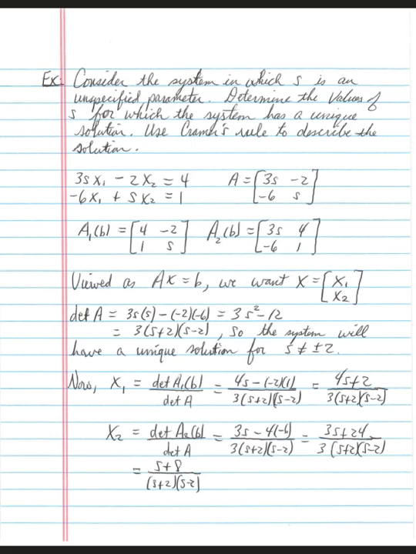Consider a system in which S is an unspecified parameter. Determine the values of S for which the system has a unique solution. And we're going to use Cramer's rule to describe the solution. Okay, so let's take our system, two equations, two unknowns, with a parameter S involved.